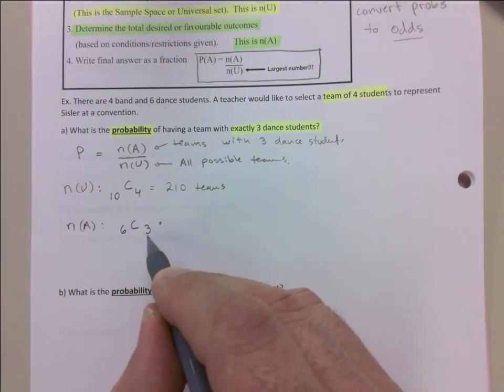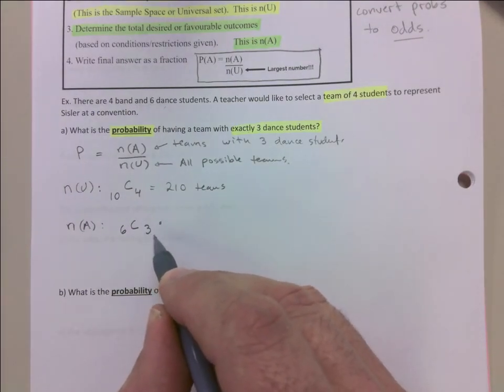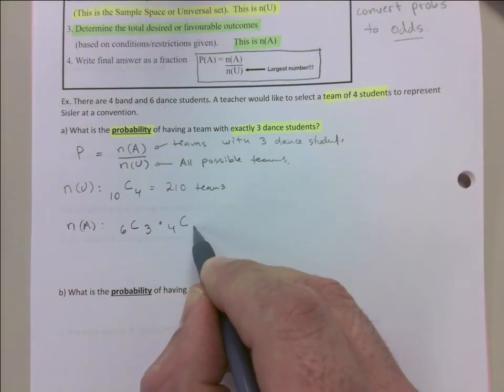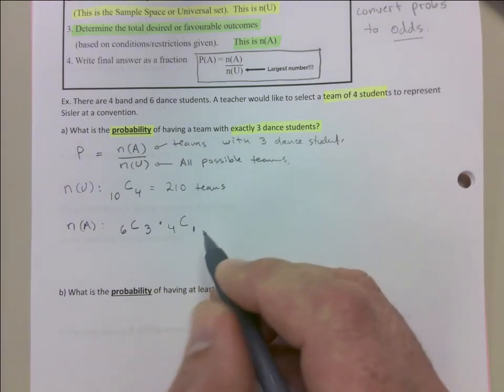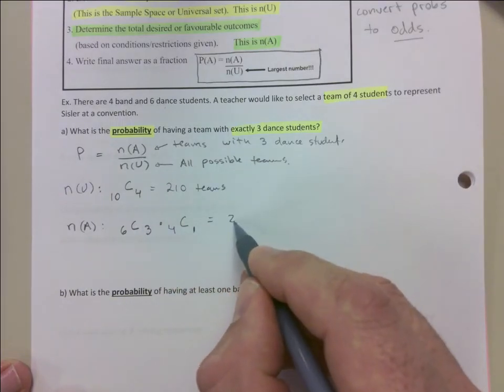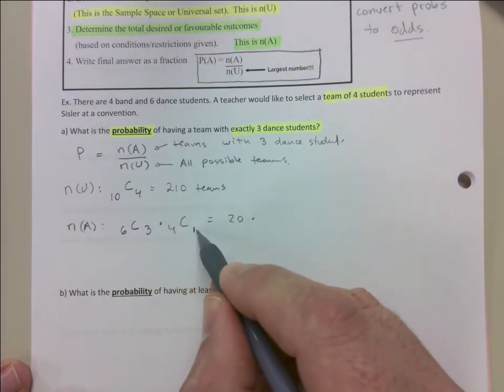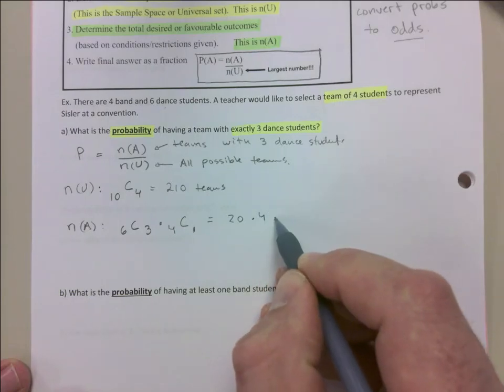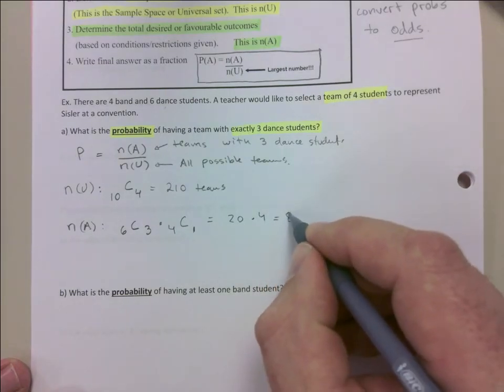Right now you have a team of 3 if you just left it like that. So we got to go 4, choose how many more? Just 1 more. There we go. 6 choose 3 is 20. 4 choose 1. That one you should remember. Anything choose 1 is just the first number here. So that's 4. So that's 80.